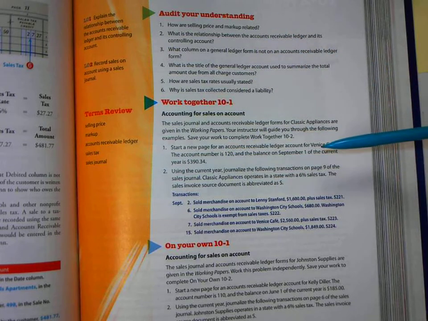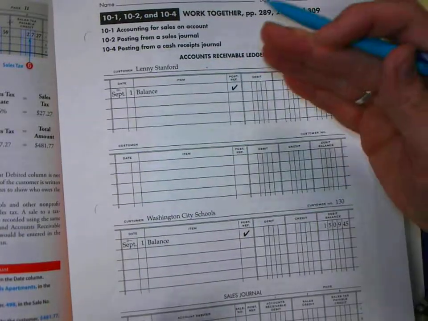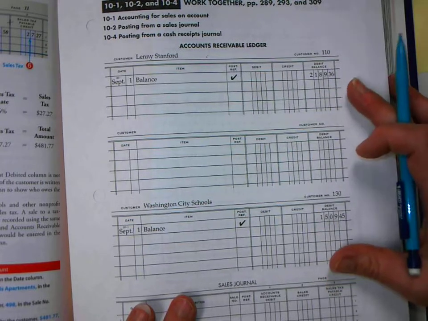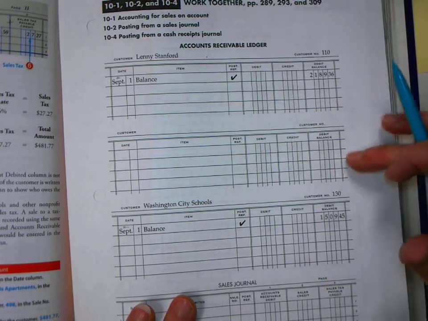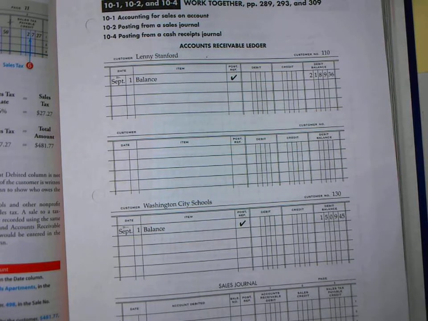It gives us the account number and it gives us a balance. So this is our accounts receivable ledger. These are the people that are our customers, and we're going to keep track of them in this separate ledger. They just want to get that information into this ledger. Okay, and that's really all we're doing there.